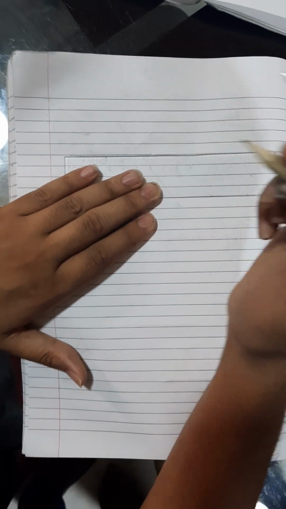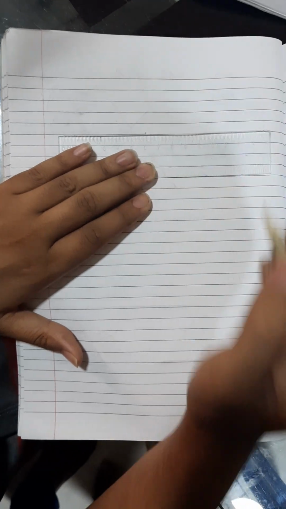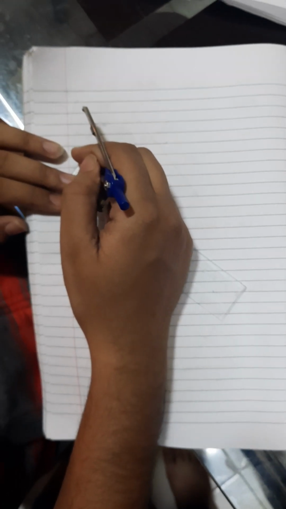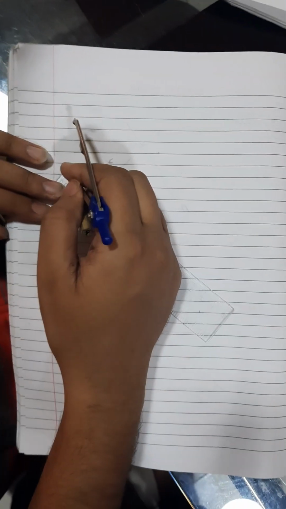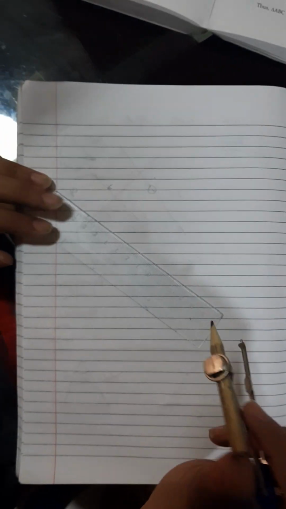Never draw like how I did. Put a dot and then join the dots. Teachers will not give marks. Name it, label it: 6 and whatever, PQ. They didn't give a name, did they? Oh, we'll name it PQ as them. Next step, what?